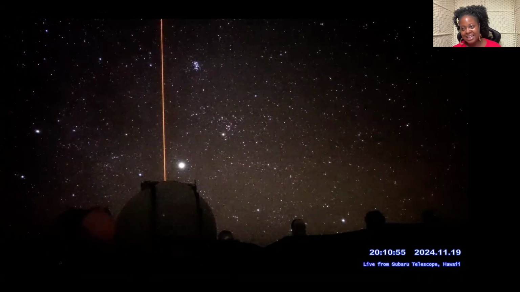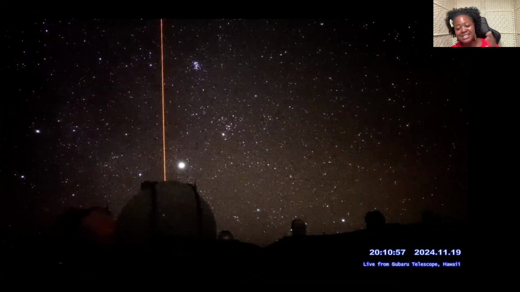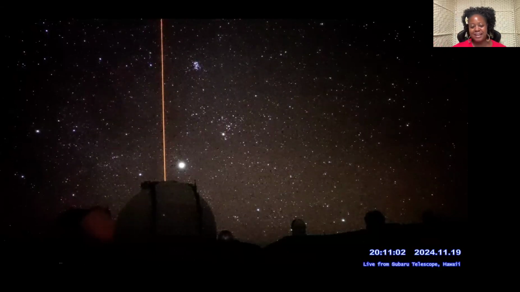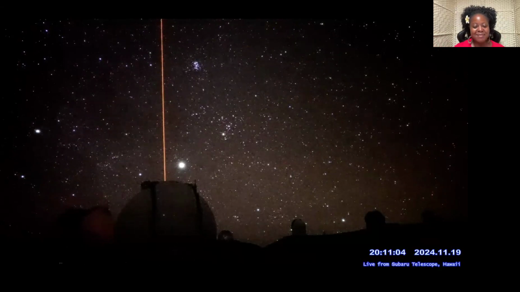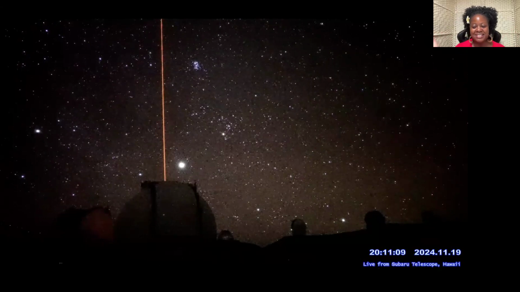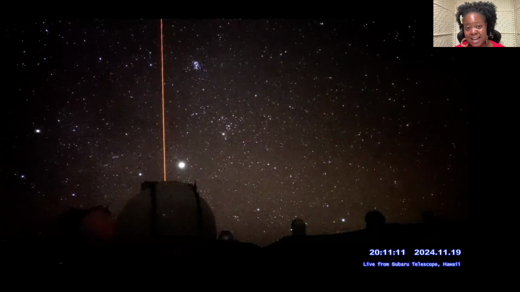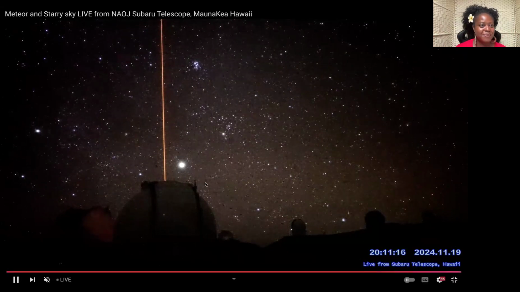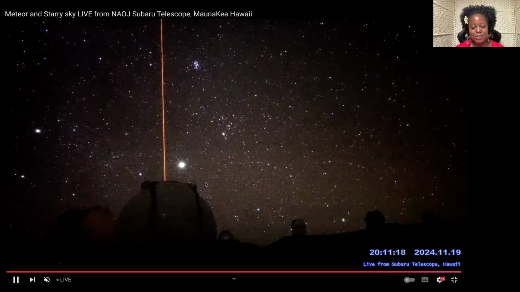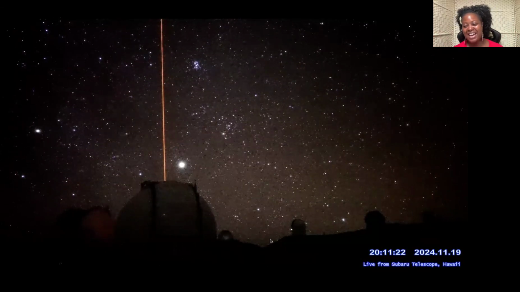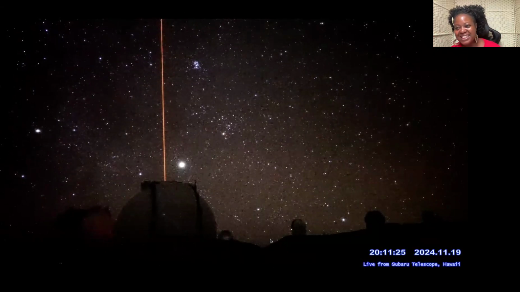So I'll drop a link to this. This is a live feed. It is wonderful to watch. There are always such beautiful images coming through on this camera, meteor showers, and just beautiful night sky from the summit region of Mauna Kea here with the Subaru telescope camera. So I'll stop my share now. I just wanted to add that to that fantastic image that Roger was sharing with us.